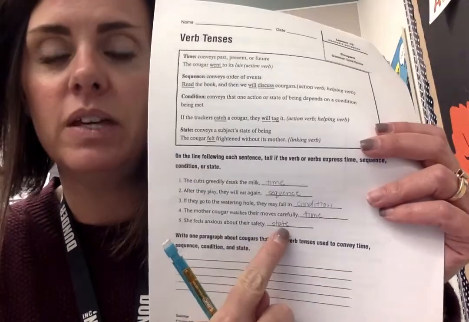Last one. She feels anxious about their safety. Feels. Which one did we say goes with feelings? State, right? Someone's state of being is how they're feeling. Feels, that's our verb, that's our action word. So number 5 should be state. Yep, state on that last line. State of being, that's how they feel. That's our last one. You did it. You're amazing.